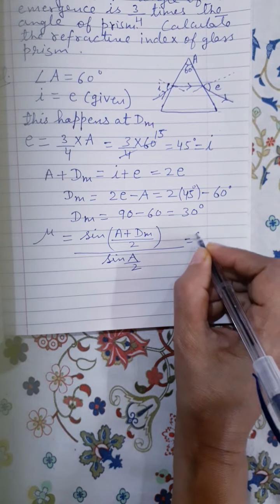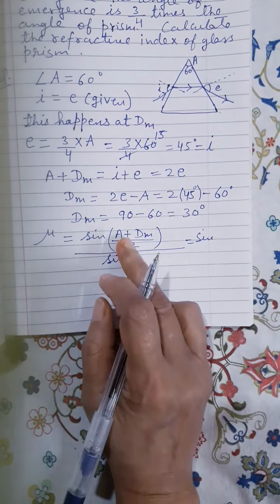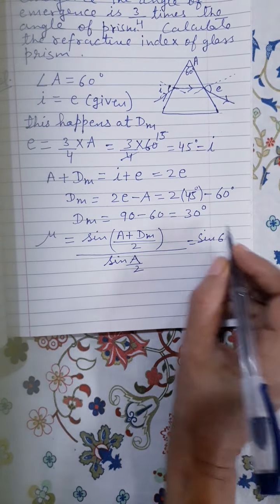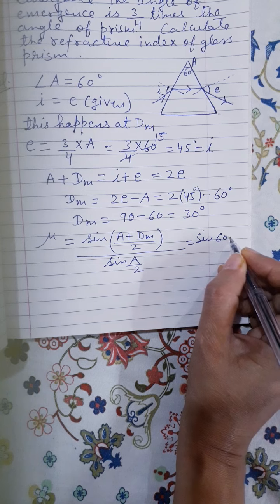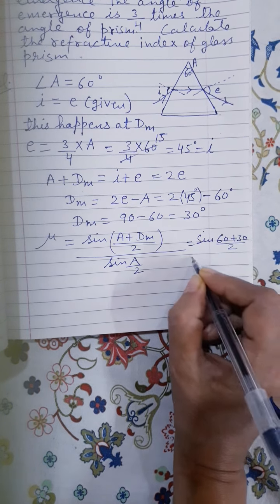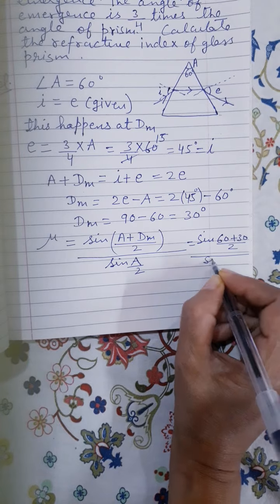So this will be equal to sine, angle A is 60 degree, DM we already know now 30 degree, divided by 2 upon angle A is 60 degree, divided by 2.